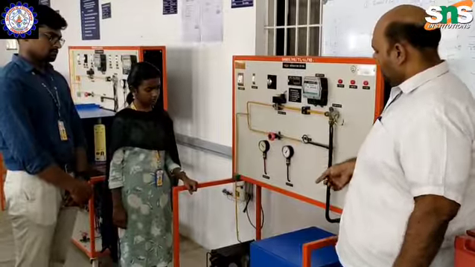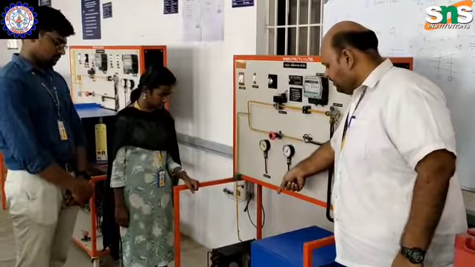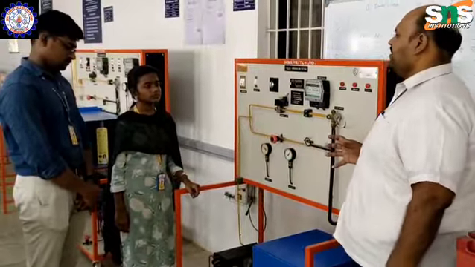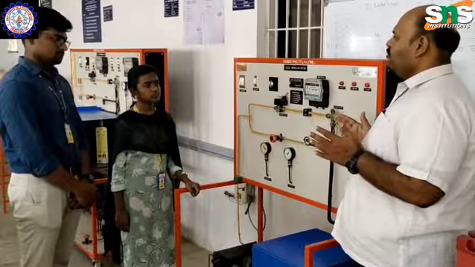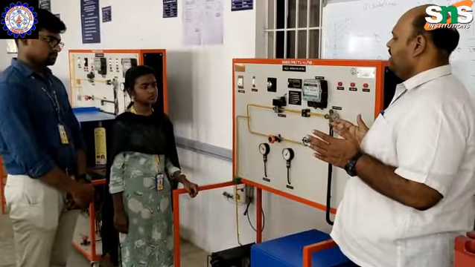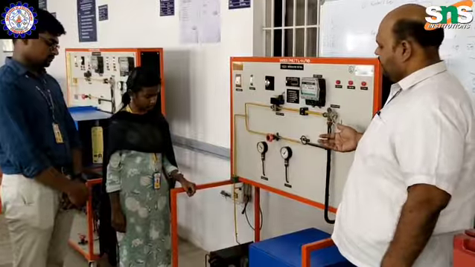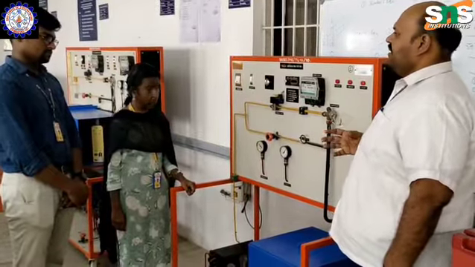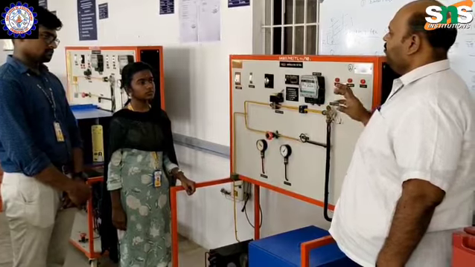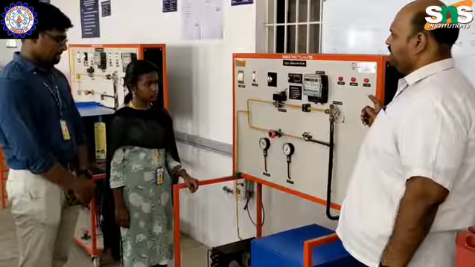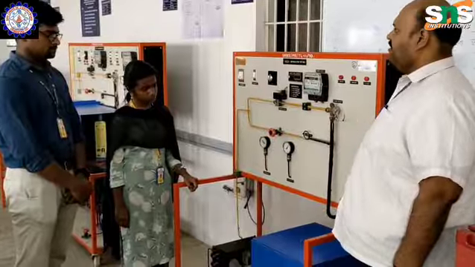So here we have a condenser and we have a compressor. The compressor compresses low-pressure vapor into high-pressure vapor, and the condenser is a device that converts vapor into liquid. Then the fluid goes through the circuit and comes to the evaporator.